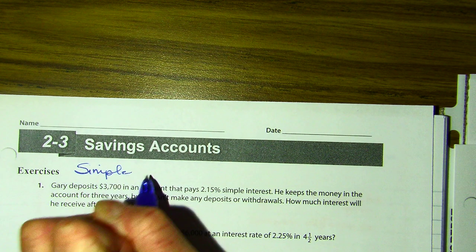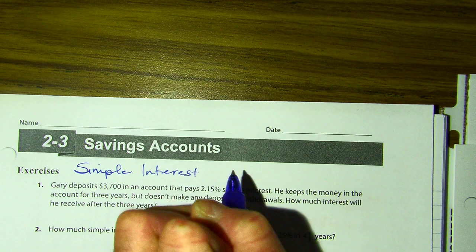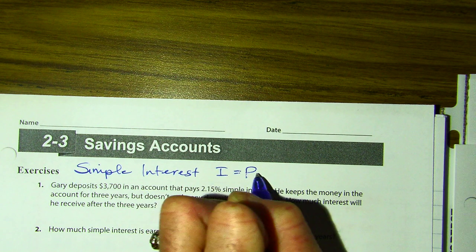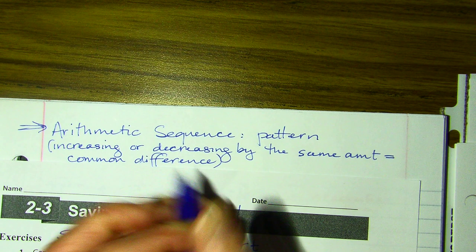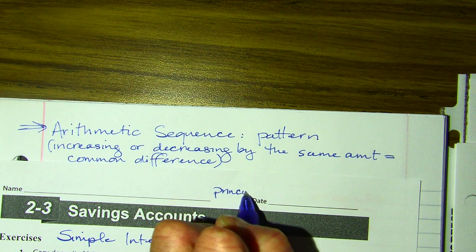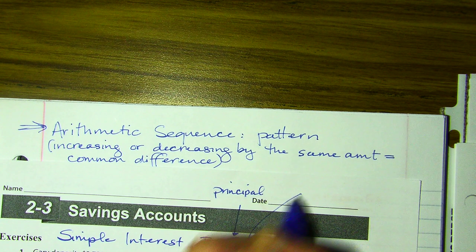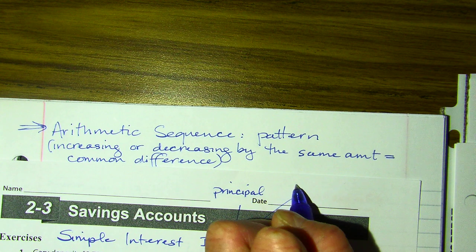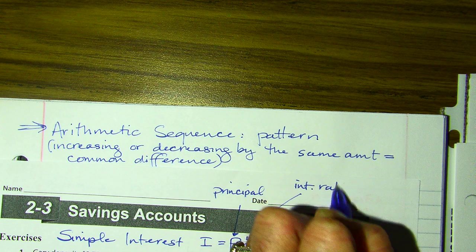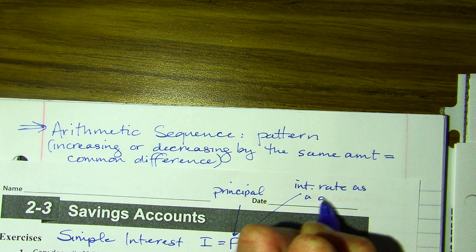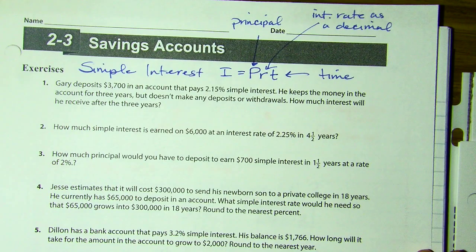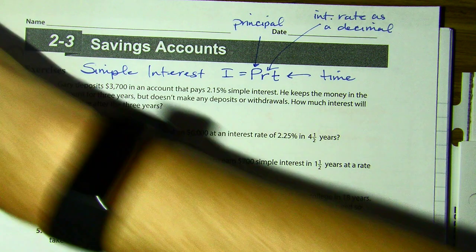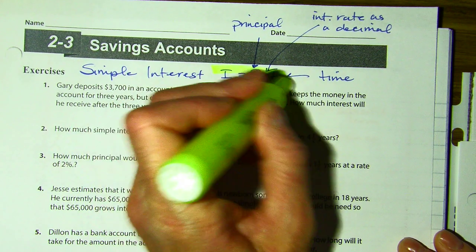Simple interest is I equals P times R times T. Okay? P is your principal or your starting deposit. R is your interest rate as a decimal, and T represents time. Okay, so sorry. So here's the formula we're going to use for interest.